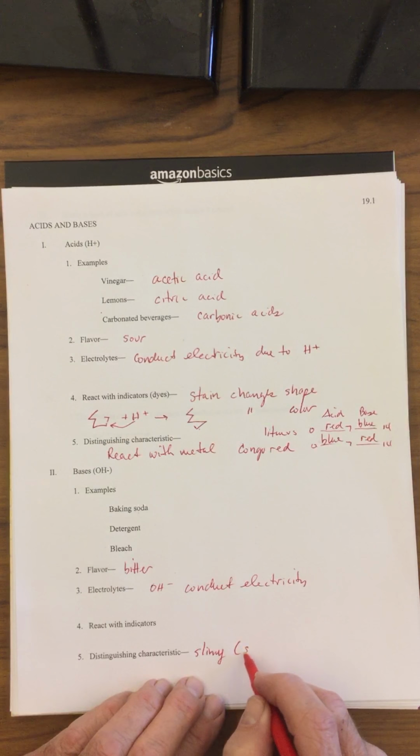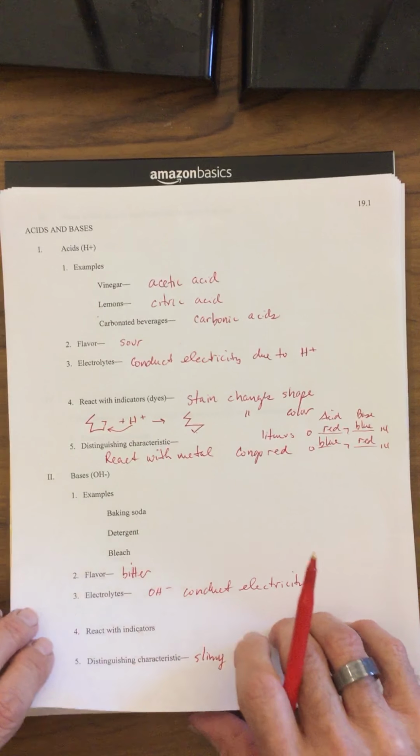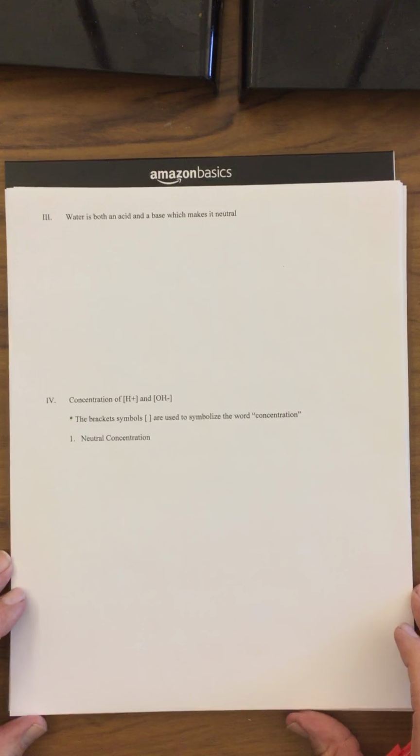And soap is primarily slimy because it has the base OH in it. So that's acids, and those are some characteristics of bases.